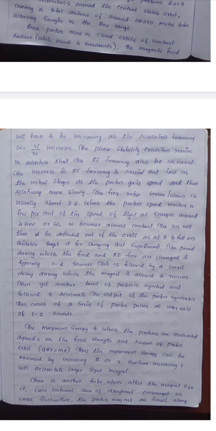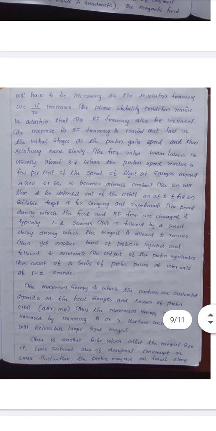So the increase will be fast in the initial stage as the proton gains speed, and then it relatively slows down. The frequency ratio omega max by omega minimum will usually be about 3.2. When the proton speed reaches a few percent of the speed of light, at energies around 4 giga electron volt or so, omega becomes almost constant.